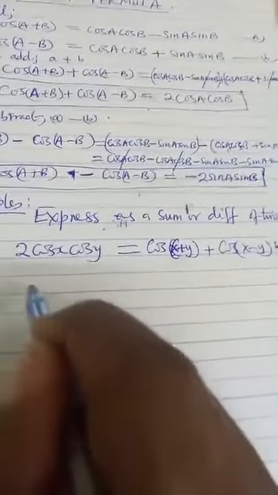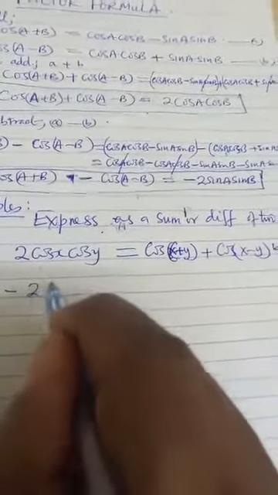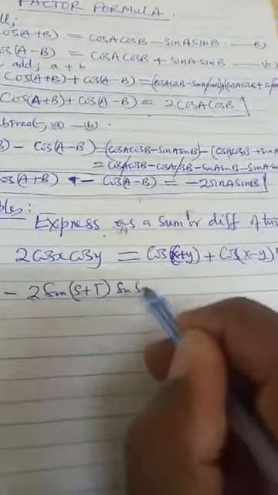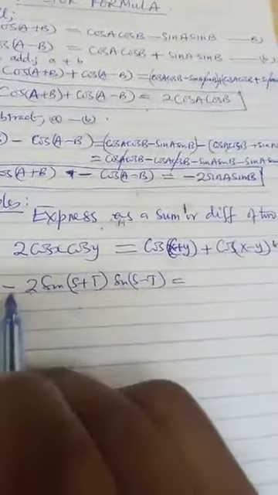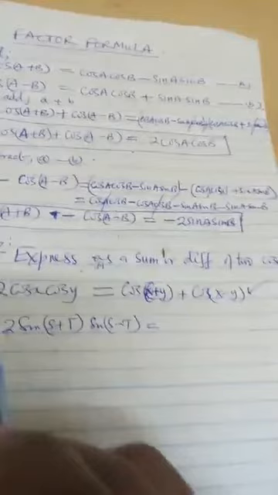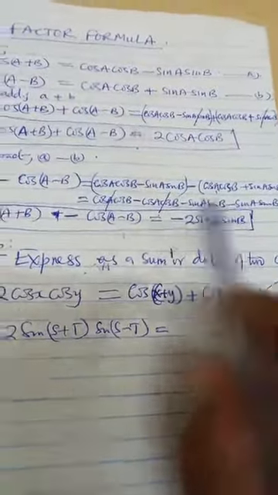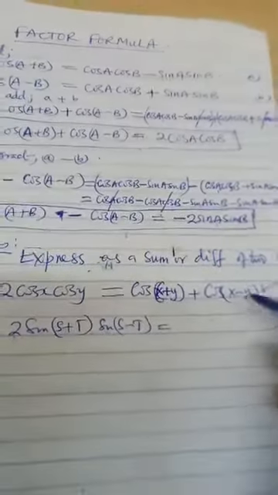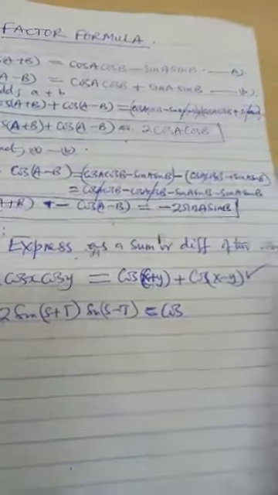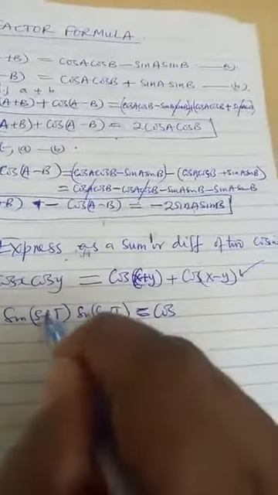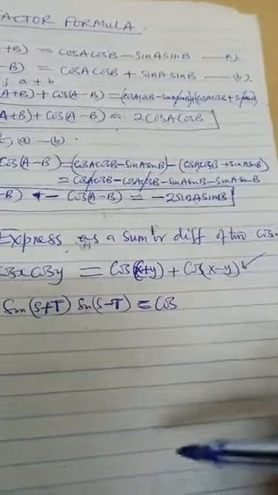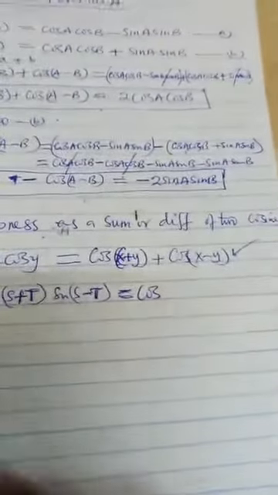They can give you something like minus 2 sine of s plus t, sine of s minus t. If it is minus, notice one thing. It must have been a subtraction of 2, and this is a cos, of course, of what? If it is s plus t that they are getting in here, look at this.